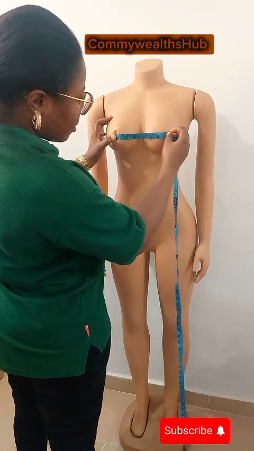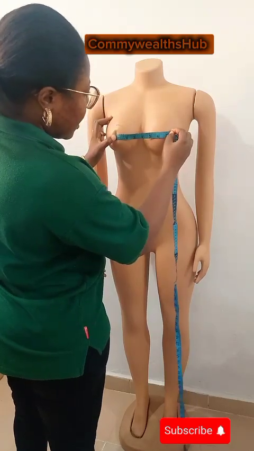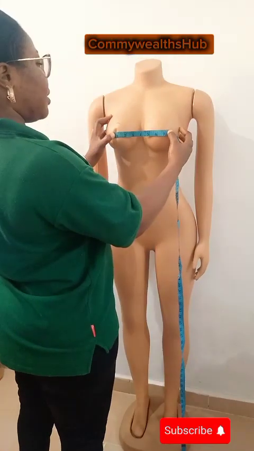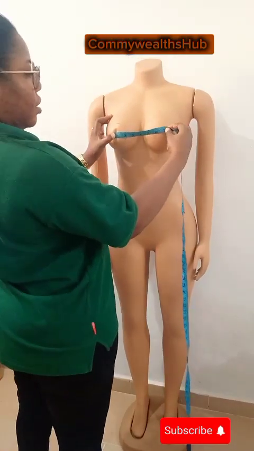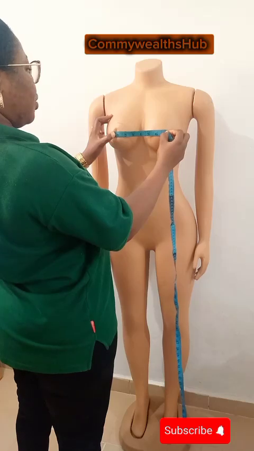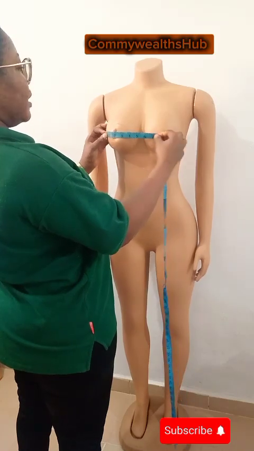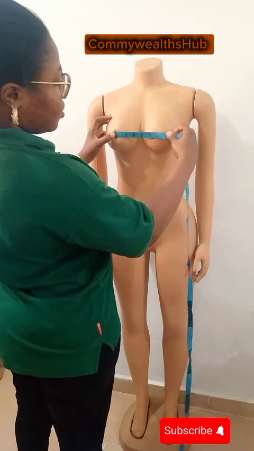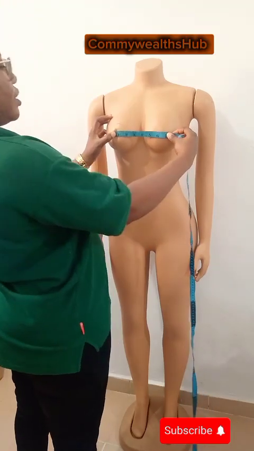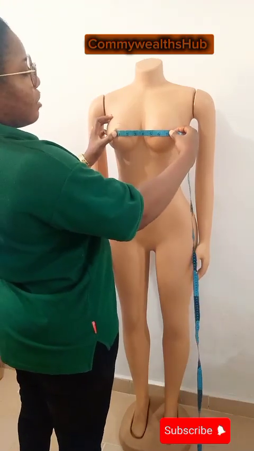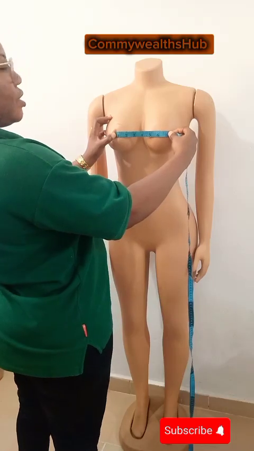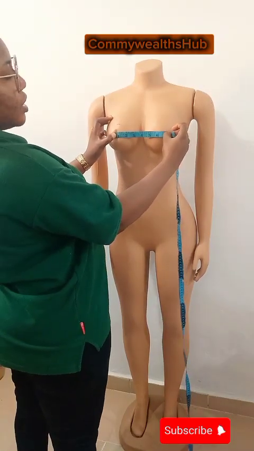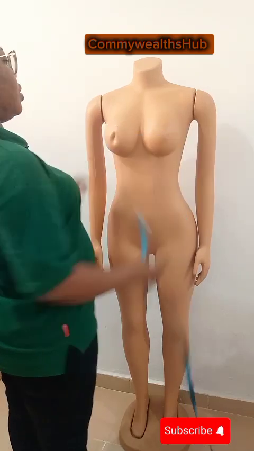Now, if you check this place closely, it is giving me 7 inches. It must not go like this, it is going to be from this point to this point. You see it? It's giving me 7 inches. So if you are to measure your bust point to bust point, this is 7 inches.